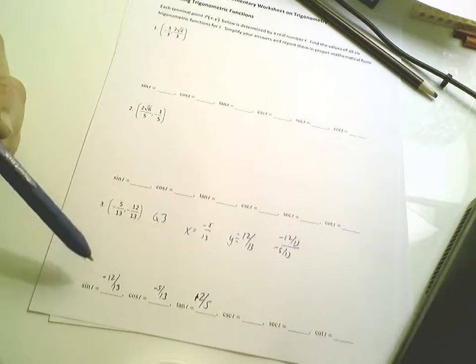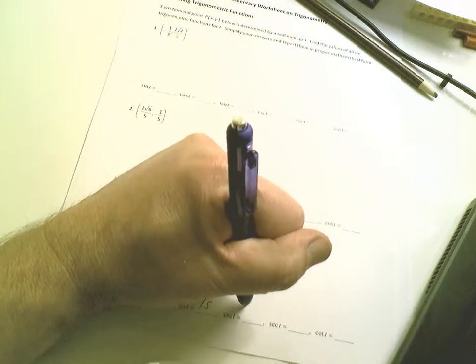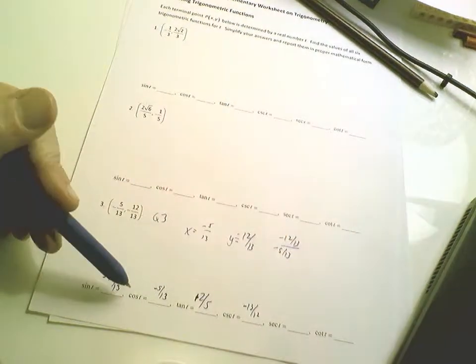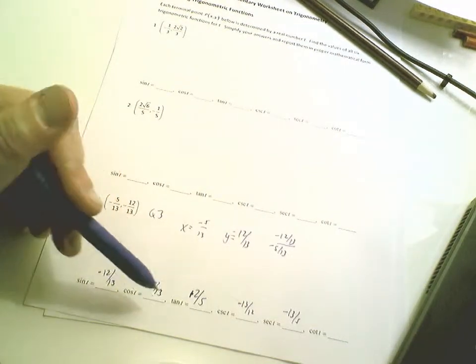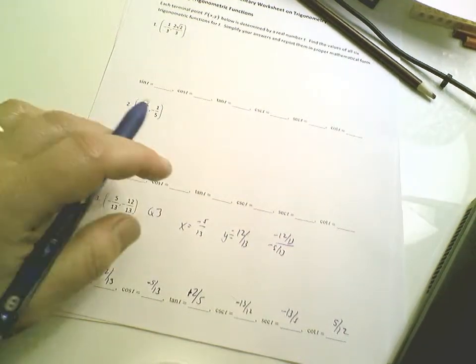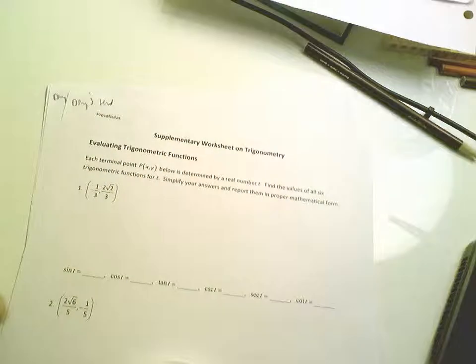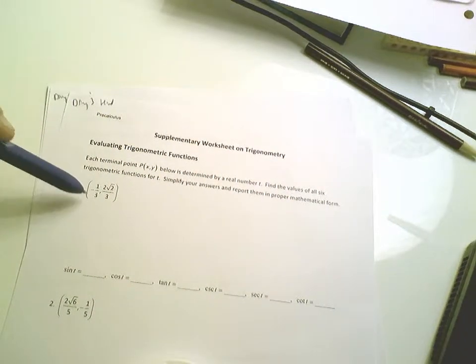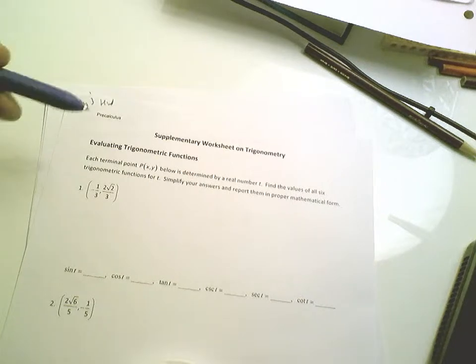Can we handle the other pieces? We sure can. We can flip the sine to get the cosecant, -13/12. We can flip the cosine to get the secant, -13/5. We can flip 12/5, the tangent, to get the cotangent of 5/12. It's as basic as that. All right, let's look at one more problem. We're going to work the first one, (-1/3, 2√2/3). Interesting numbers. Let's see what they will get us as we work our way through this.